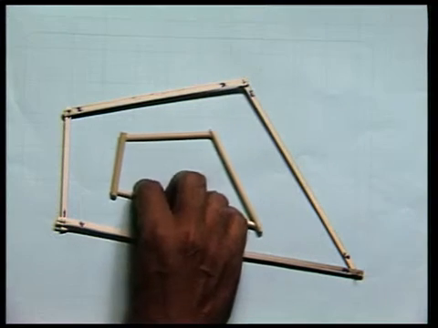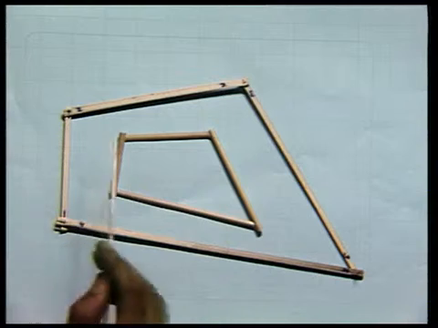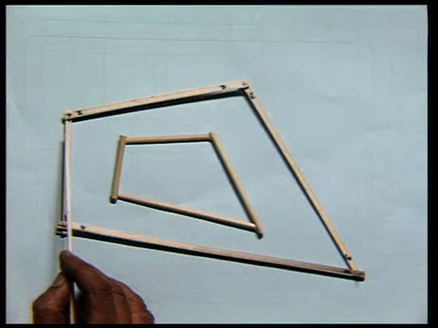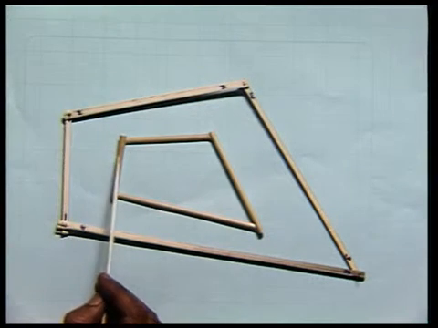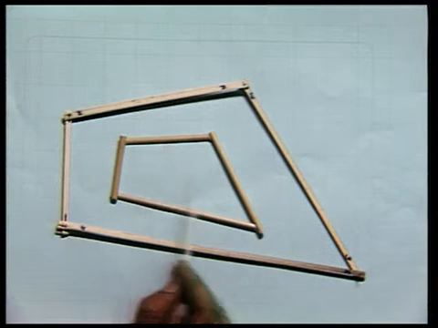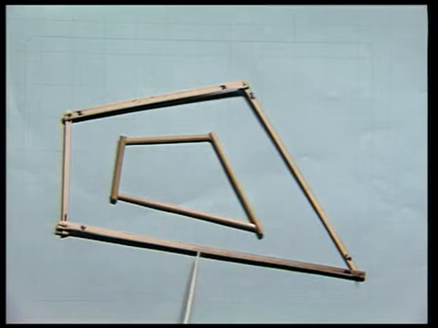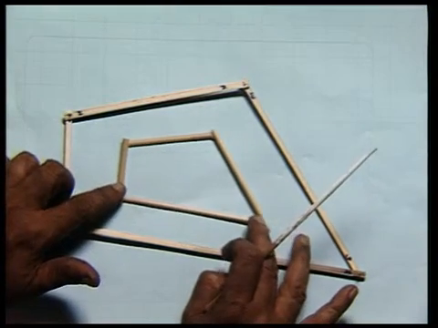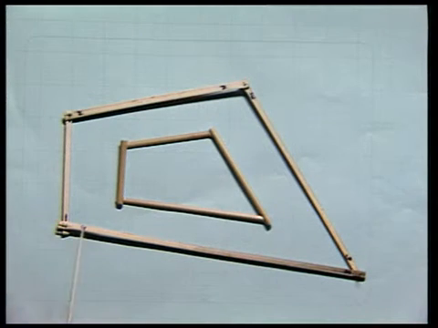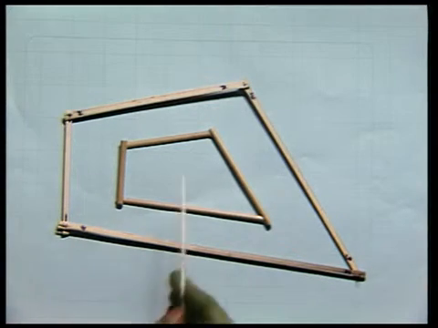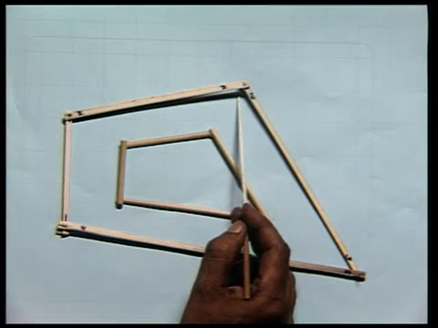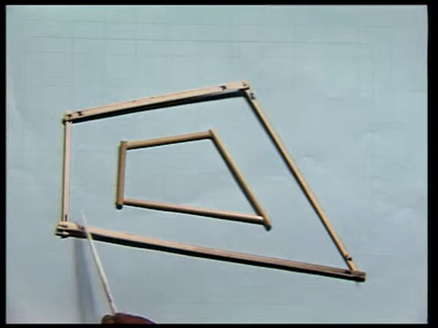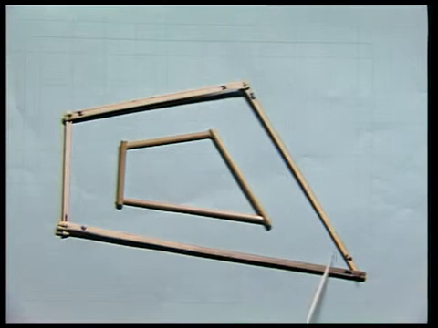Now here is a quadrilateral, and this quadrilateral has been constructed in such a way that this side is double of this, this side is double of this, this side is double of this, and this side is double of this. So here you find in a particular position the sides are becoming parallel to each other. That means this angle is equal to this angle, equal to this angle, equal to this one, and the fourth angle over here is equal to this one.